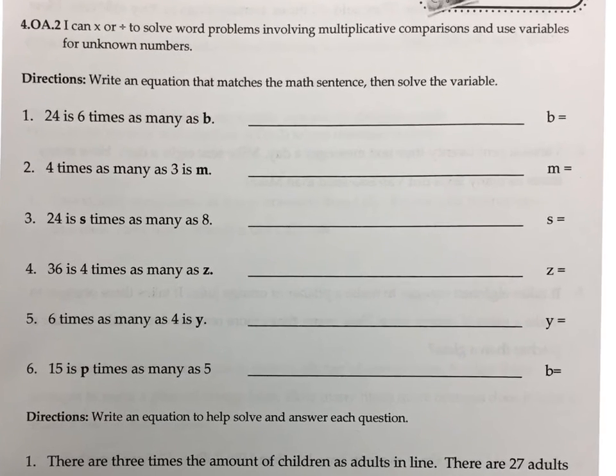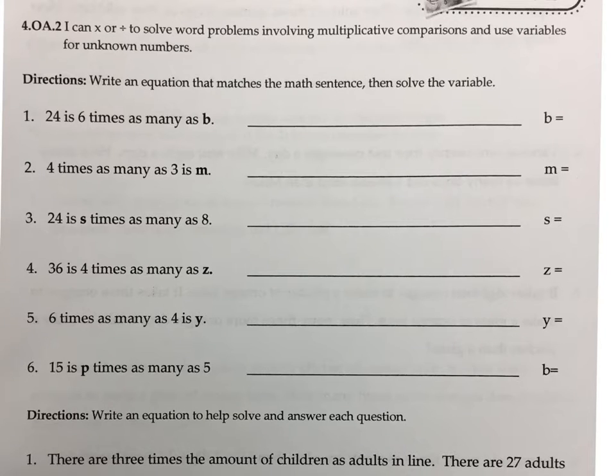Hey everyone, we are looking at multiplication comparisons number 2. And this top part here is going to help us with variables. We learned on our math word wall that a variable is a symbol or letter that represents something we don't know. So these first 6 are going to have variables in them that we're going to have to solve. The directions say, write an equation that matches the math sentence, then solve the variable. So we know an equation is going to have an equal sign, and we know a variable is a symbol or letter of something we don't know.